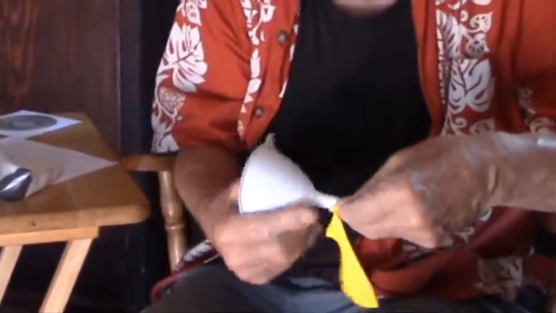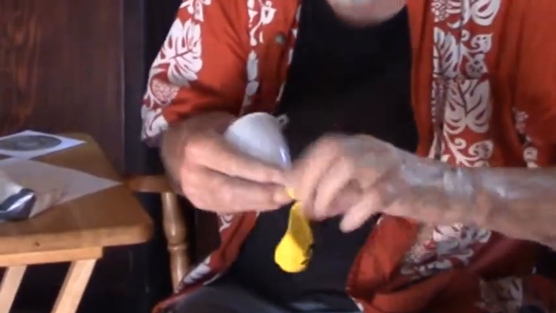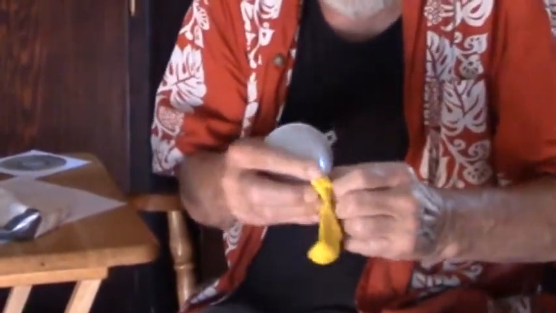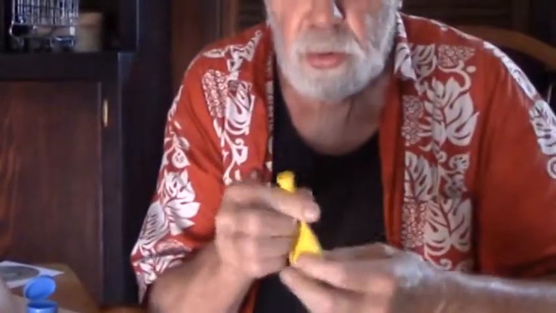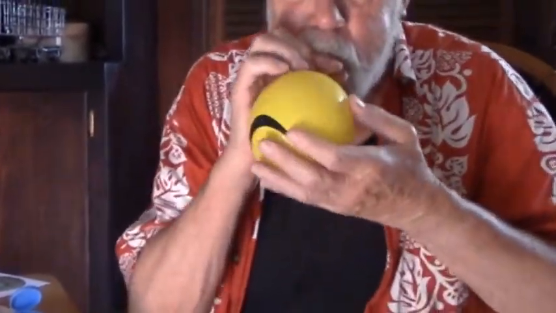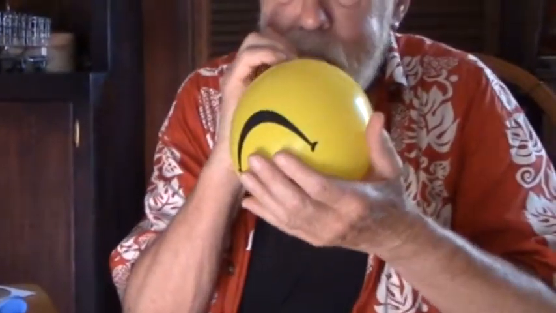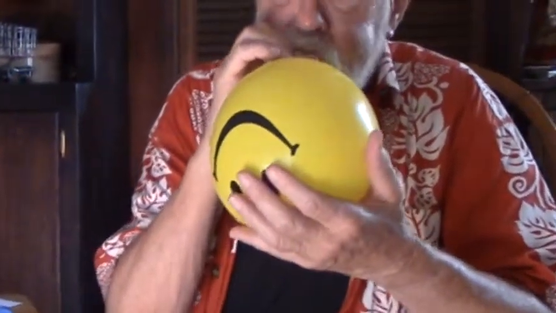I use a little funnel here since I'm kind of clumsy. You put the funnel into the balloon and then put in a bunch of BBs. So here's some BBs. There, and blow up the balloon. That's big enough.